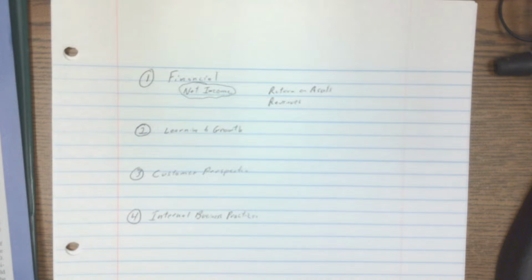Return on assets is particularly useful when you're trying to compare different size businesses. You know, if you were to compare, for example, Target to Walmart, right? Walmart just dwarfs everybody in the retail space. So you look at return on assets and that sort of thing. It would be a good way to compare things. And then learning and growth.